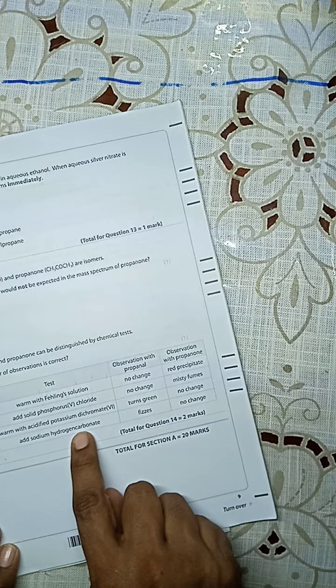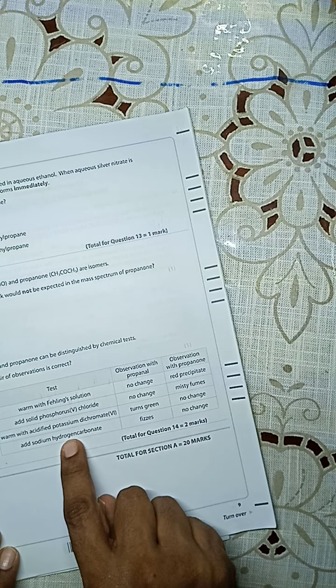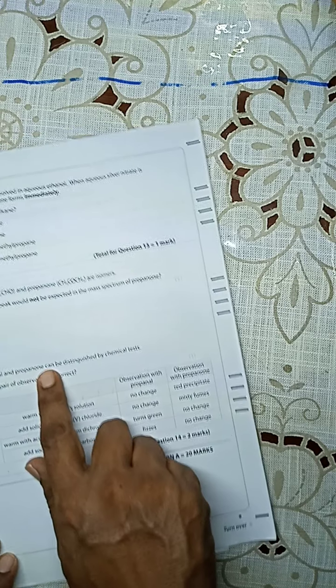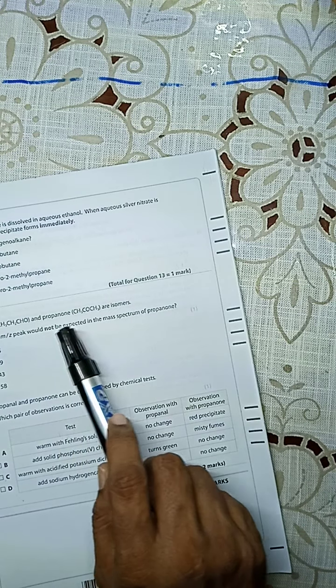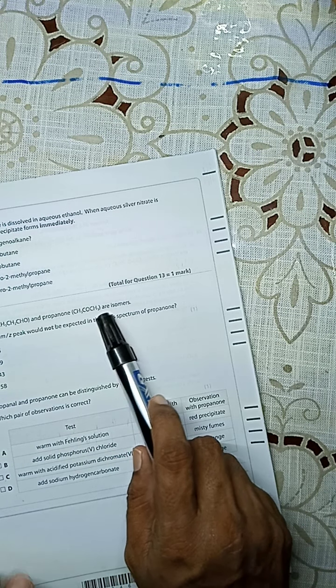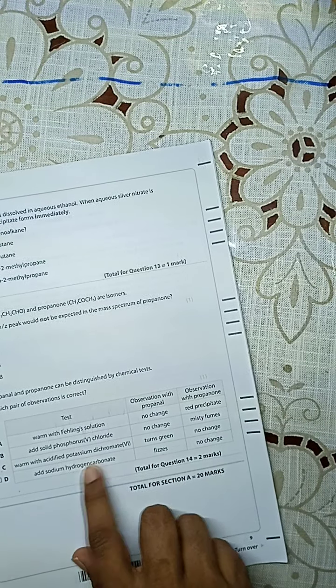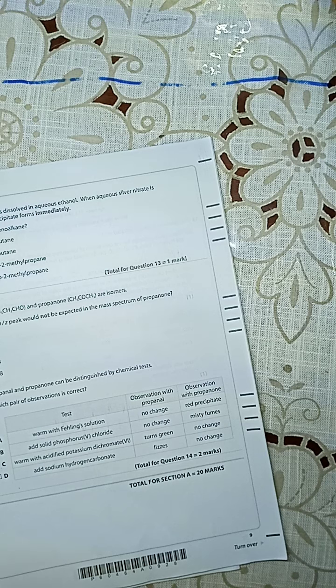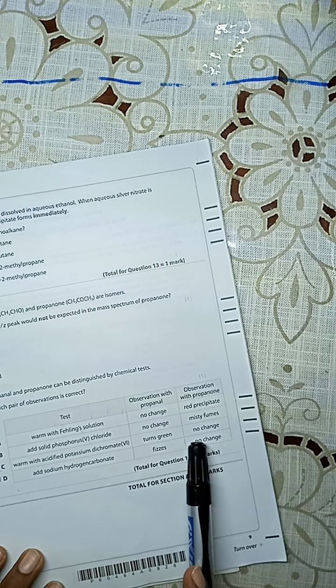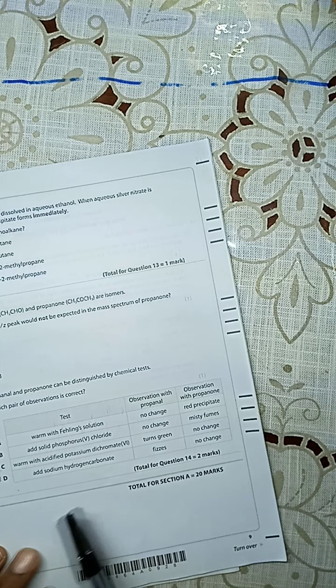Then D, add sodium hydrogen carbonate. It says fizzes. Then we have to expect an acidic hydrogen. They are not acidic. Both propanol and propanone are not acidic enough. They don't have hydrogen atoms acidic enough to react with hydrogen carbonate to give carbon dioxide. Therefore there is no reaction in either case. Here the last one is also wrong.